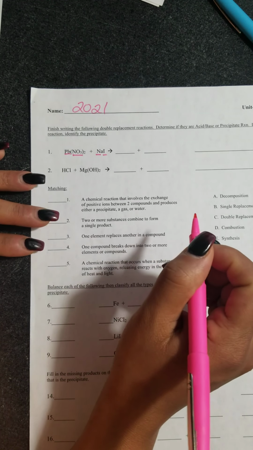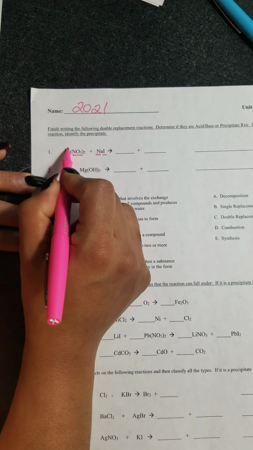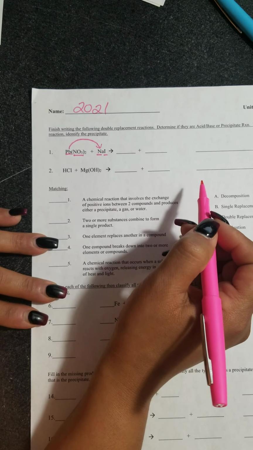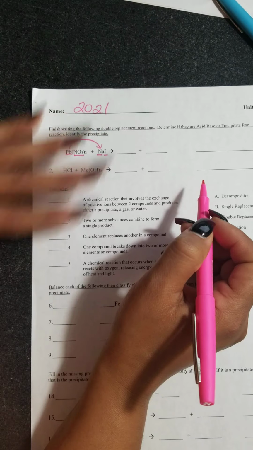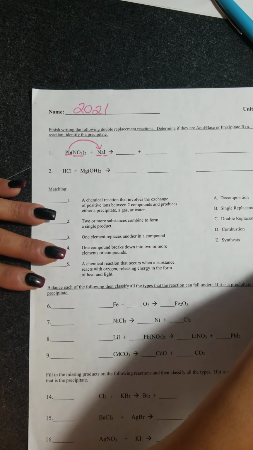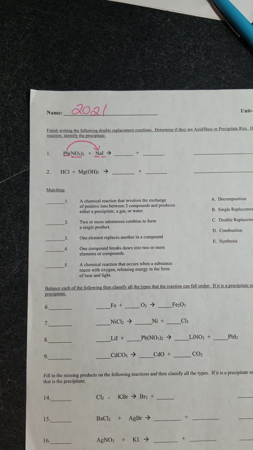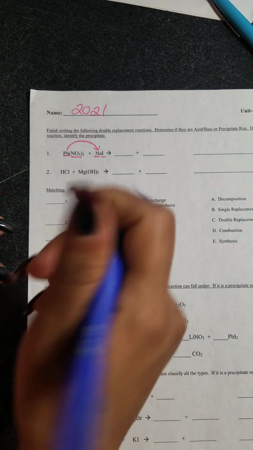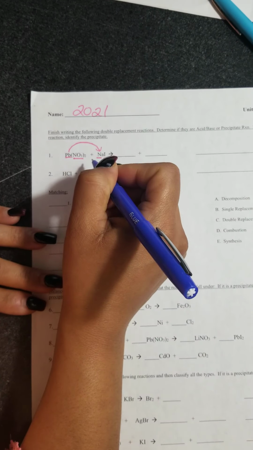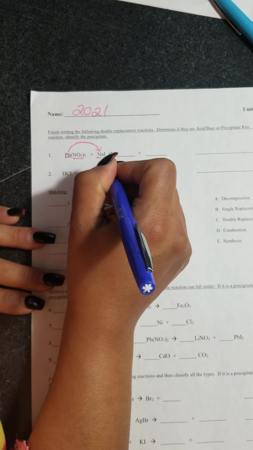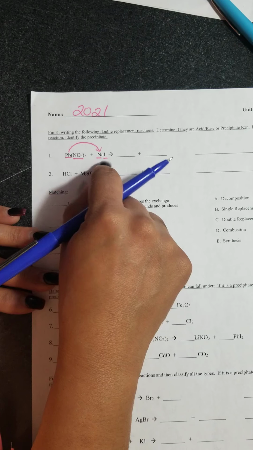What's going to happen is my lead here, Pb, is going to take the place of the sodium, because metal can only replace another metal. So before I go any further, I need to go back and double check my oxidation numbers. Sodium, iodine, a +1 and a -1, they crisscross out.